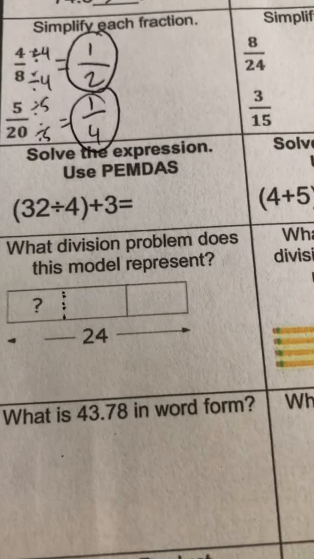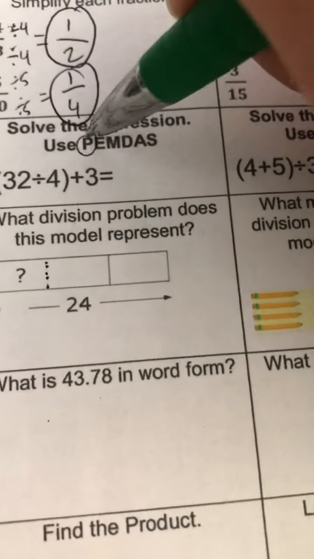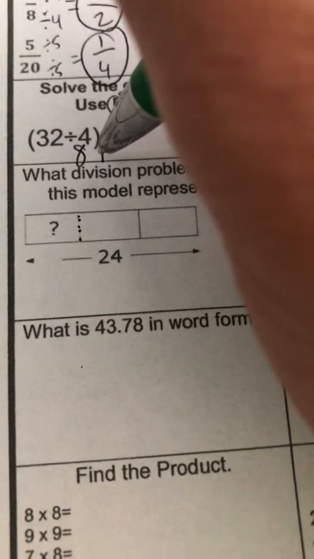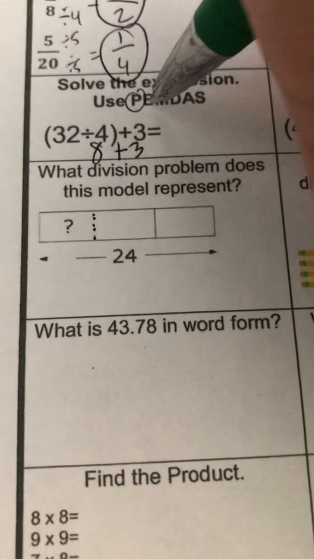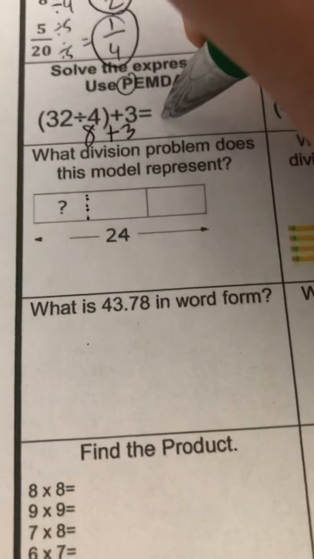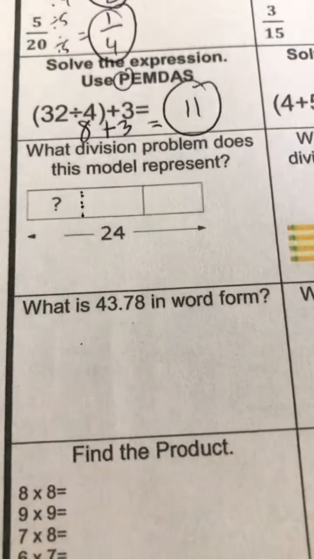Solve using the expression use, please excuse my dear Aunt Sally. 32 divided by 4 plus 3. So parentheses first. 32 divided by 4 is 8. Bring everything else down. I have no exponents. I have no multiplication to do. I have no division. The only operation I have left is addition. 8 plus 3 is 11.